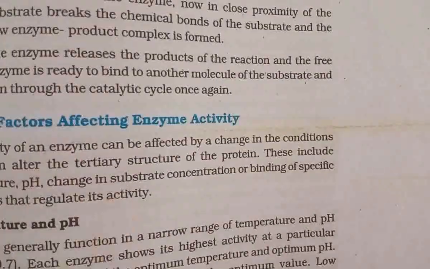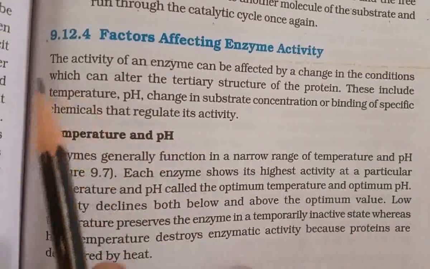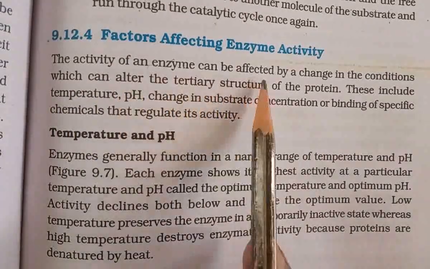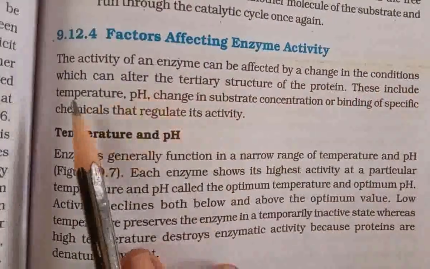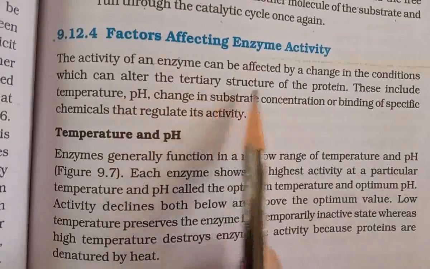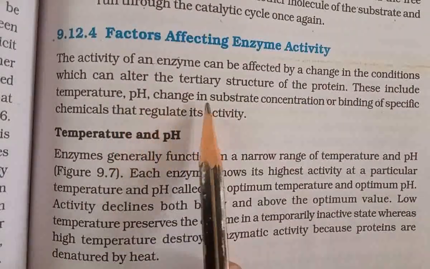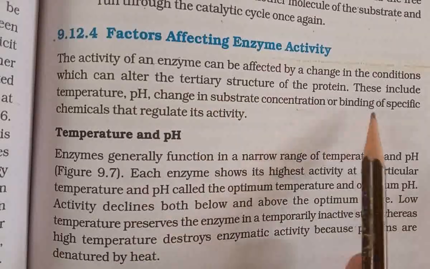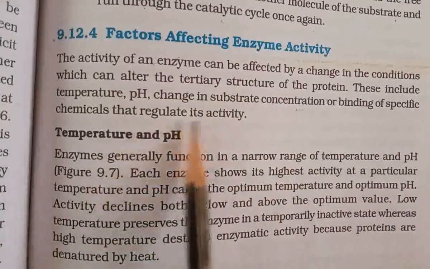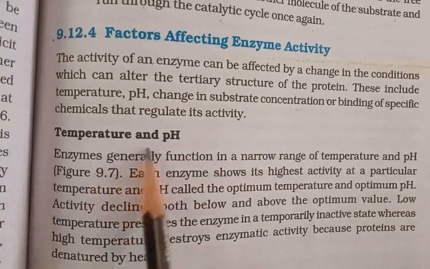Factors affecting enzyme activity. The activity of an enzyme can be affected by changes in conditions which can alter the tertiary structure of the protein. These include the temperature, pH, change in substrate concentration, or binding of specific chemicals that regulate its activity. Temperature and pH.